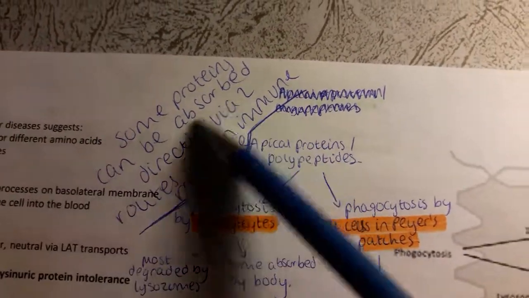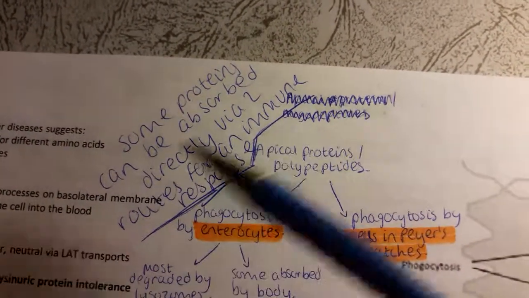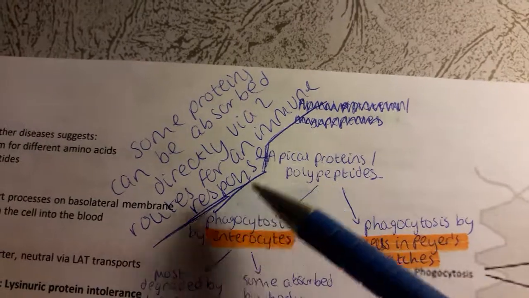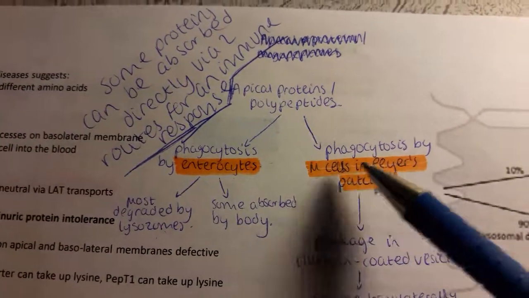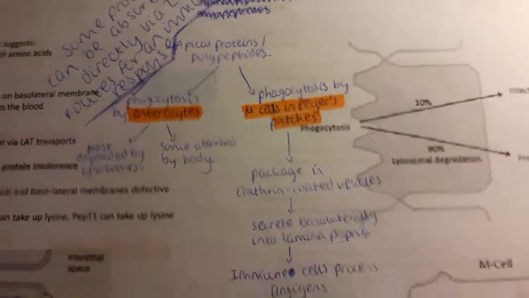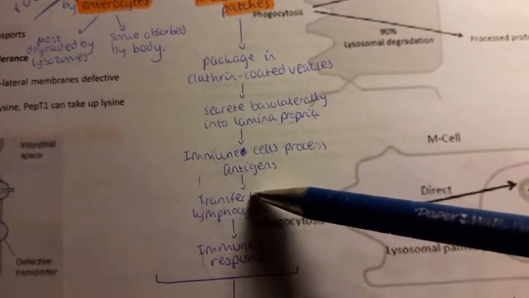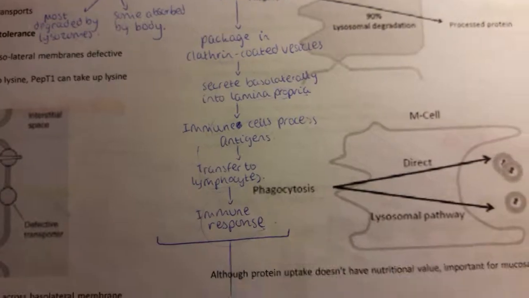And then finally, look at the fact that some proteins can be absorbed directly, so in their intact form, via two routes for an immune response: either phagocytosis by enterocytes or phagocytosis by M cells in Peyer's patches, the lymph patches, where the antigens are essentially transferred to lymphocytes for an immune response.